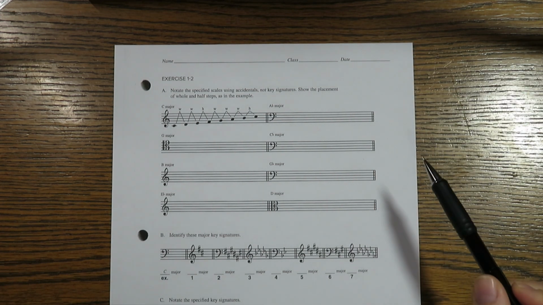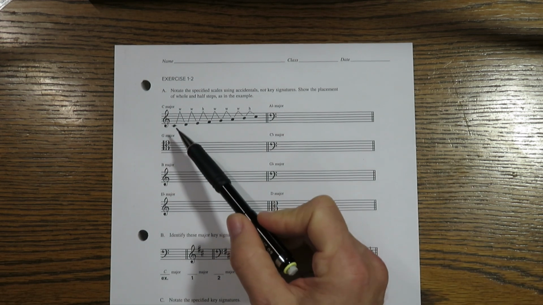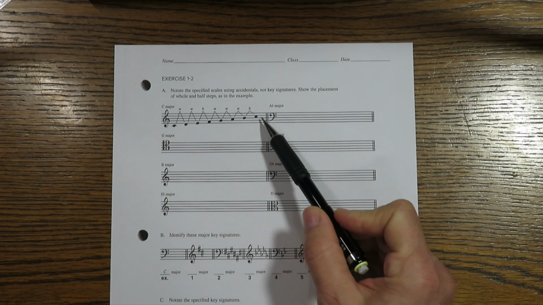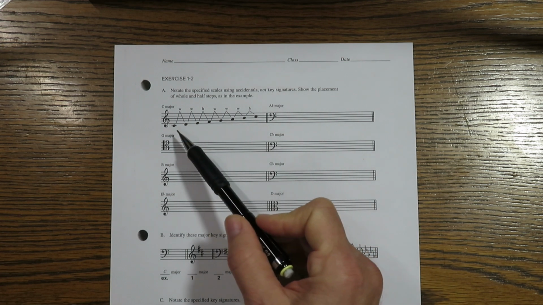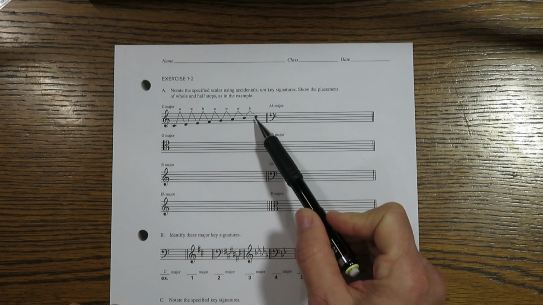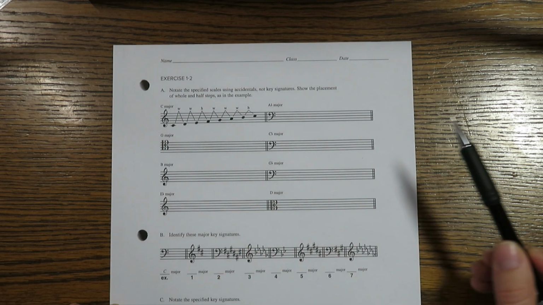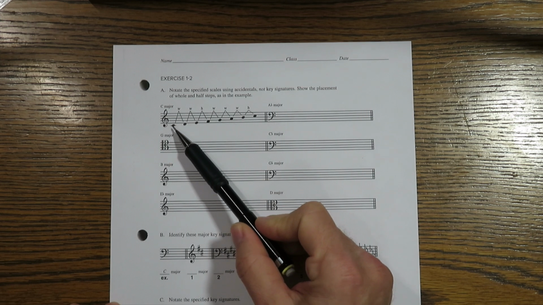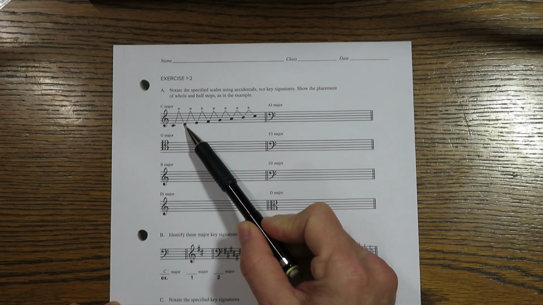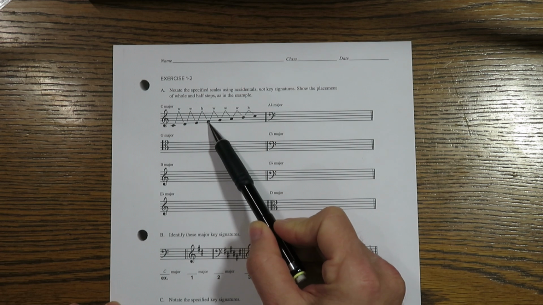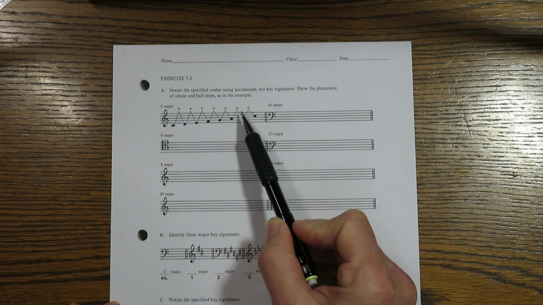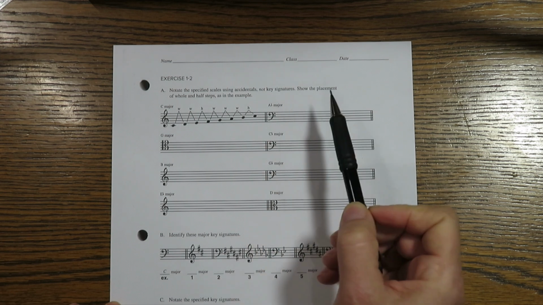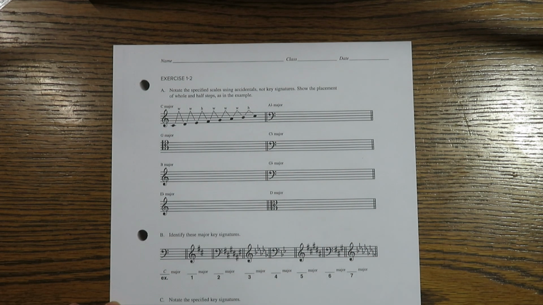Okay, so in the example, we have the C major scale, C to C, 1 octave, and we can see that they are all naturals. There are no sharps or flats in the key signature, and the order of steps goes like this: whole, whole, half, whole, whole, whole, and half. So how do we tell where the half steps are? Well, let's take a look.